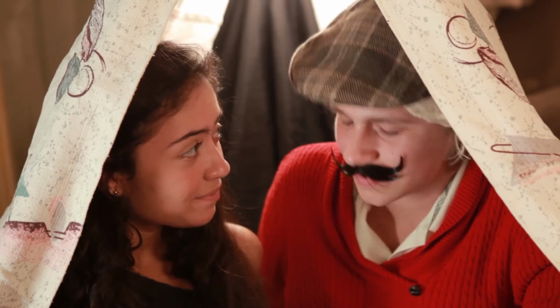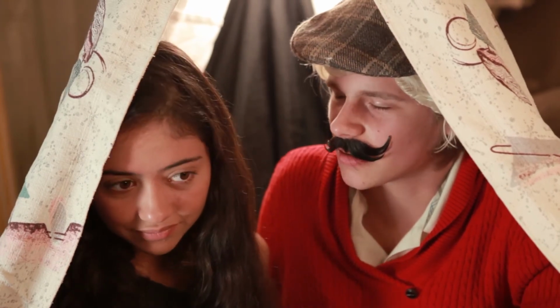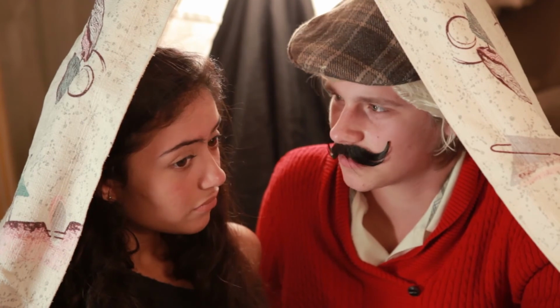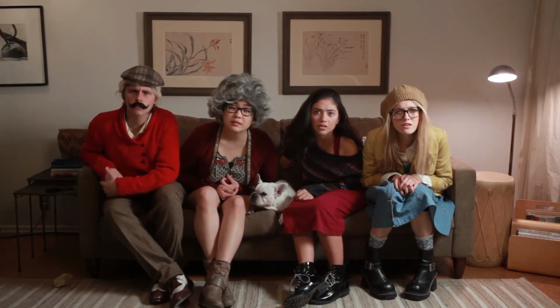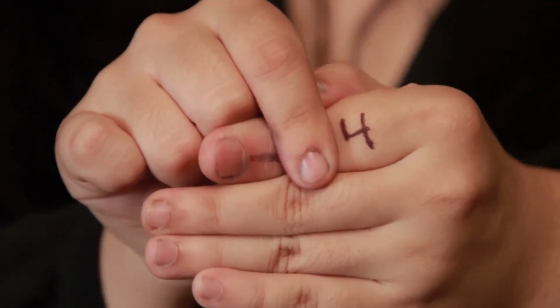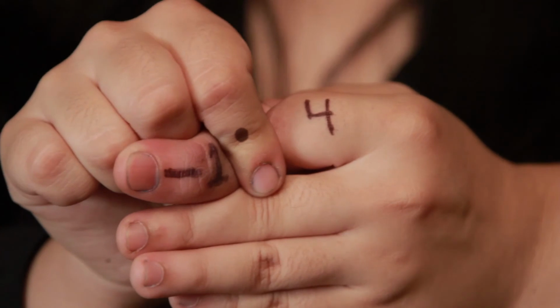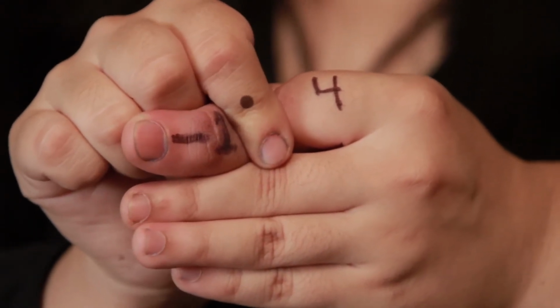Thanks, Dad. Now, I think we need to go to the living room because Jasmine wants to show us a magic trick before the credits. Gotcha. Do you see this -4 I have drawn on my finger? Well, I will now magically separate the negative sign from the 4. 1, 2, abracadabra! Now it is -1 times 4.